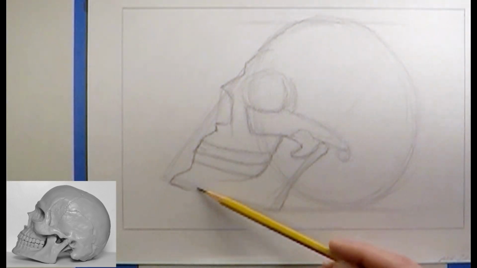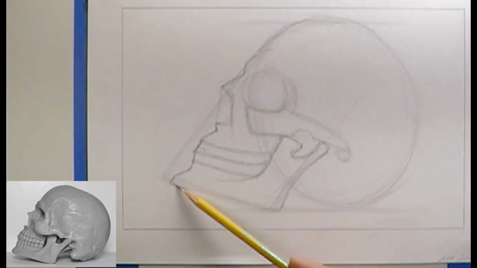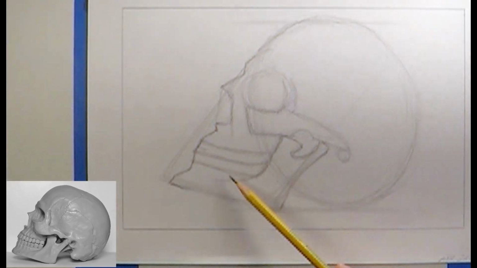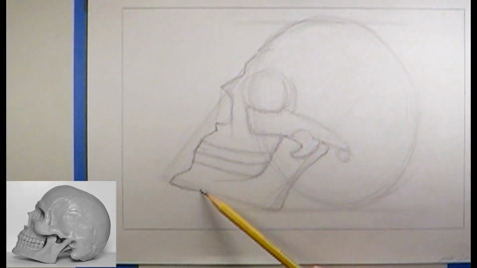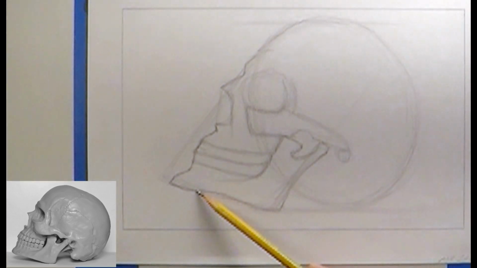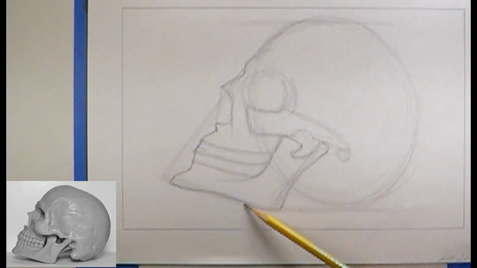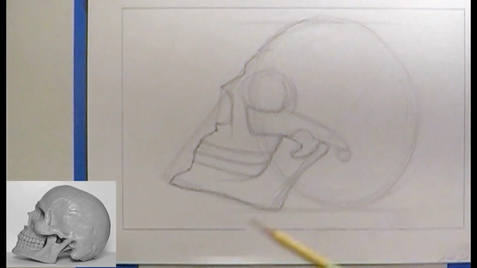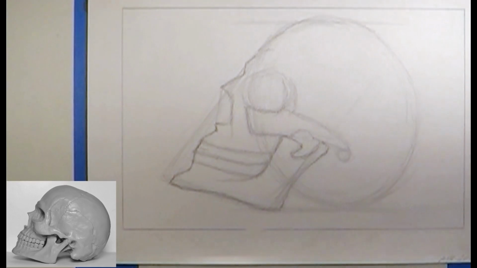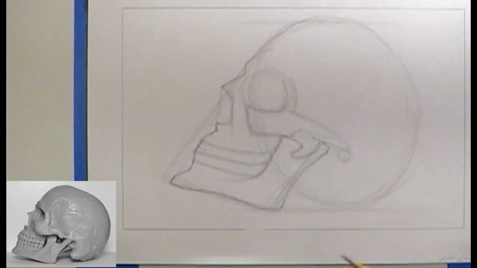Now I had a straight line to begin with, but I'm going to put in just a little bit of a curve to it like this, and coming down into the bottom of the jaw. Alright, that looks pretty good. Okay, I'm going to come back here and I'm going to work on some details.